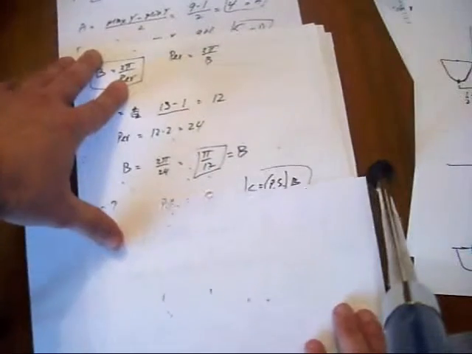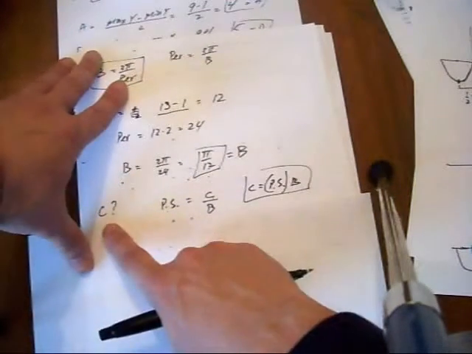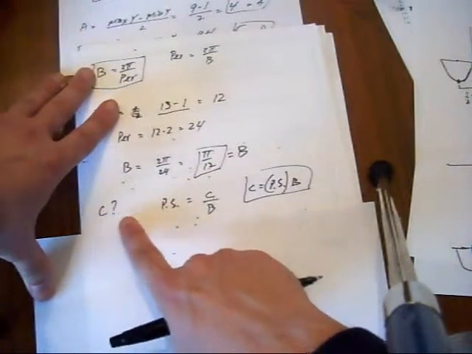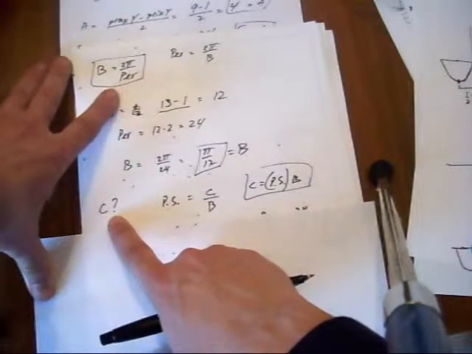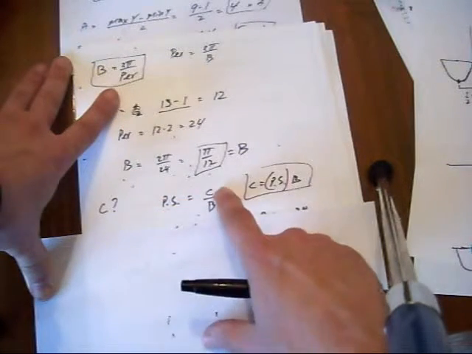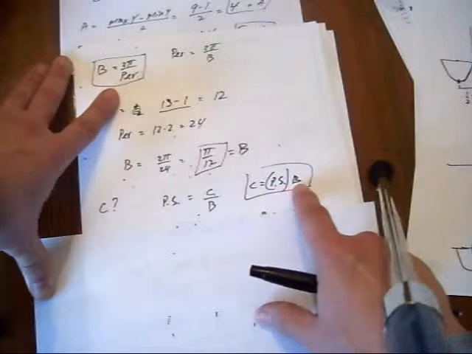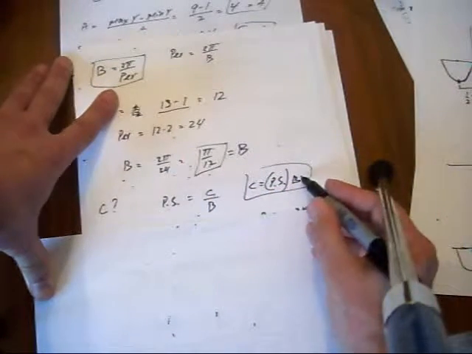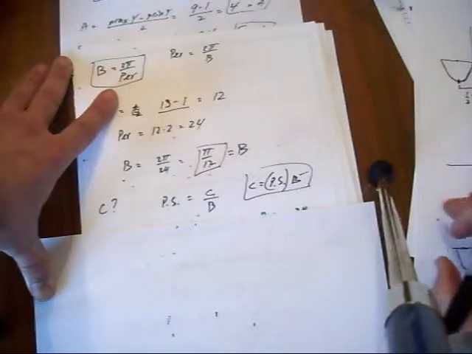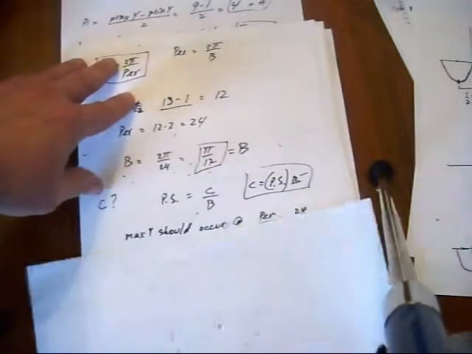Now, in order to get the c value, if you remember where c comes in, phase shift is defined to be c divided by b. Therefore, if we solve for c, we get c equals phase shift times b. We have b, but for that we need the phase shift. Phase shift we get from the data itself.